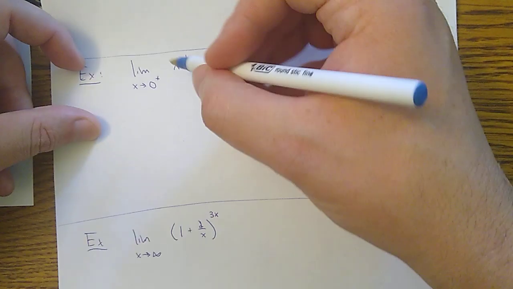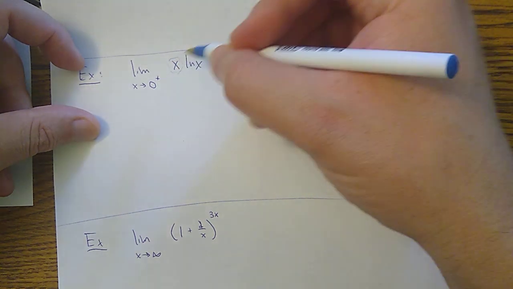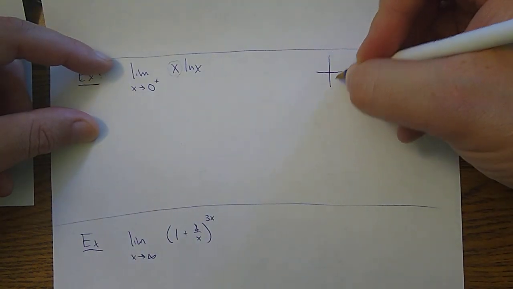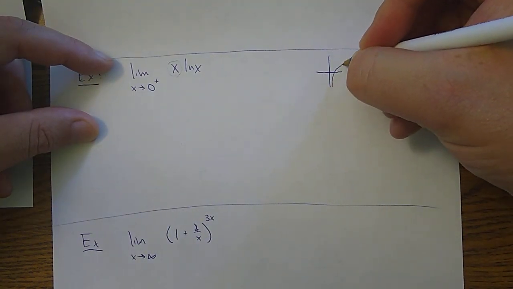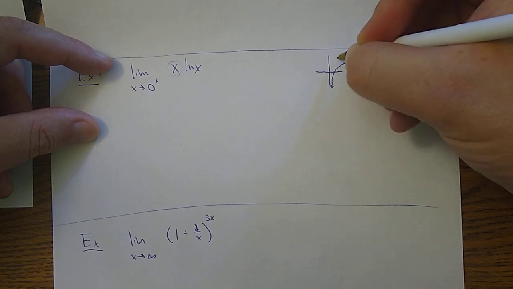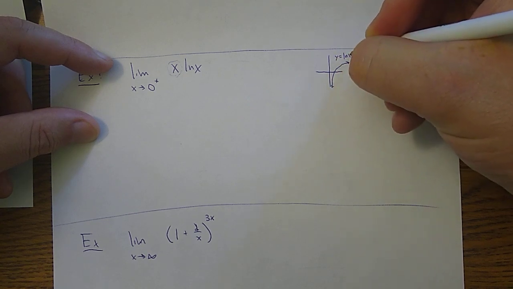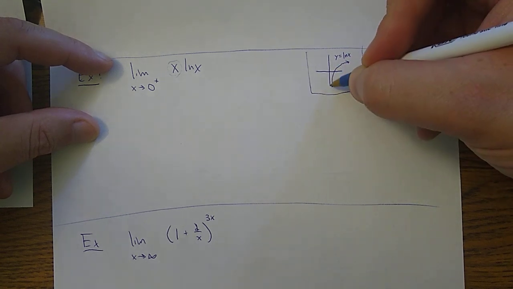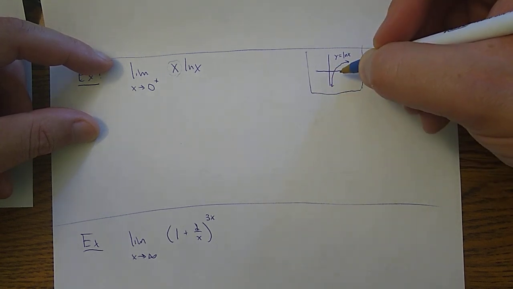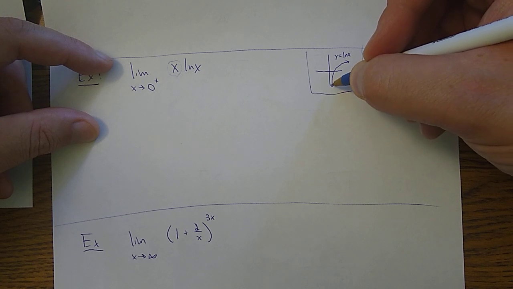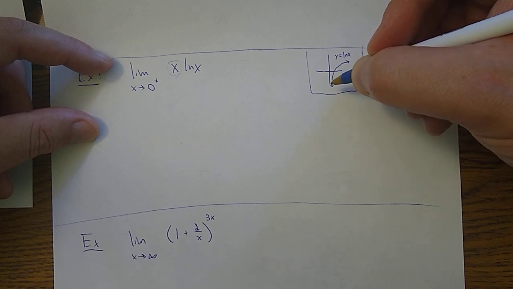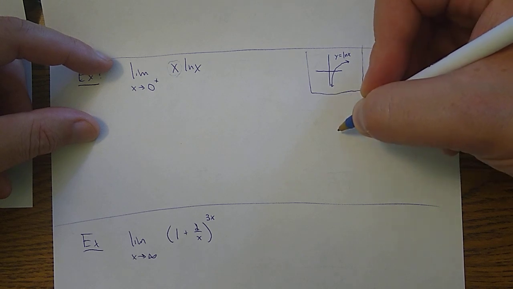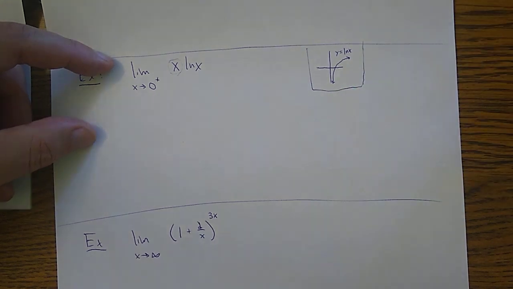Well, as x goes to 0, this is going to 0, and what happens to natural log of x? Well, here's a little tiny graph of y equals ln x. It has a vertical asymptote at x equals 0. As x goes to 0 from the right, this goes to negative infinity because it's going down, down, down to its vertical asymptote.